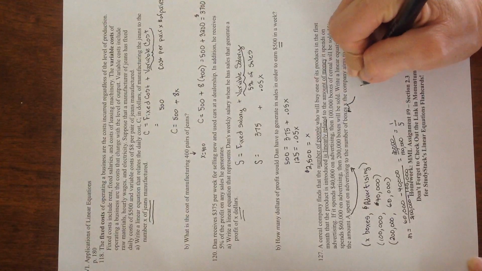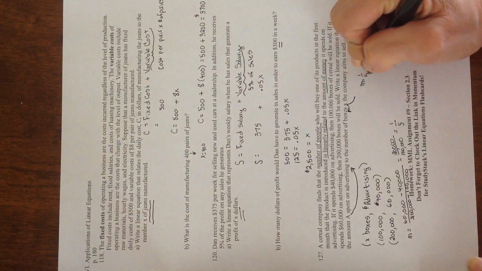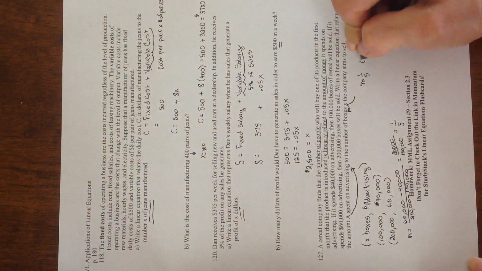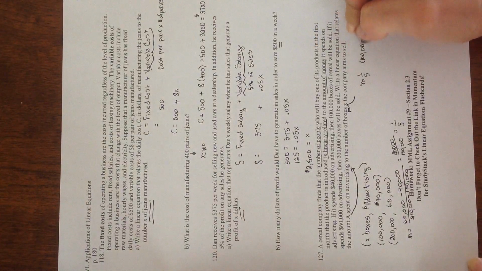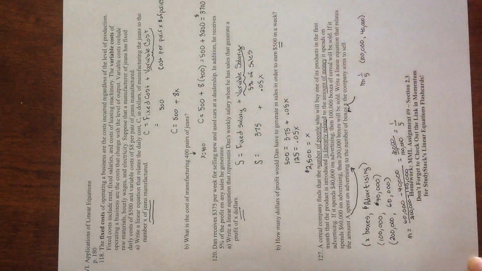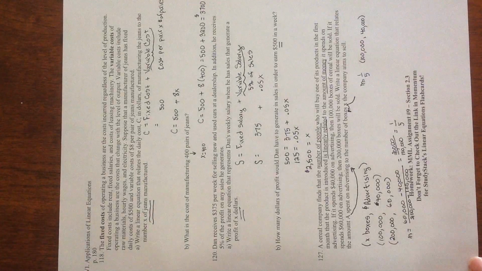Now that I have a slope, and eeny, meeny, miny, mo, I can use either point. I'll just use the one with smaller numbers, 100,000, 40,000. We have everything we need for point slope form.